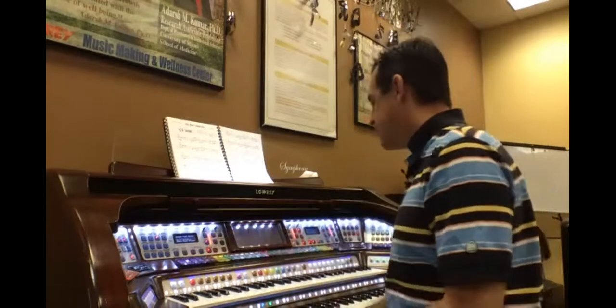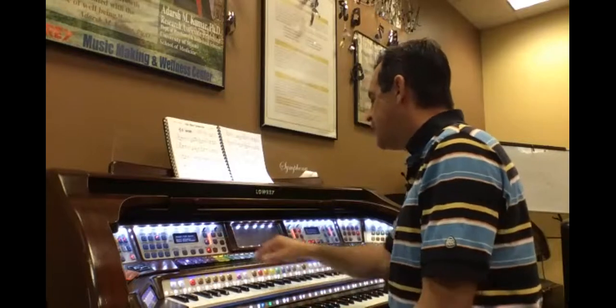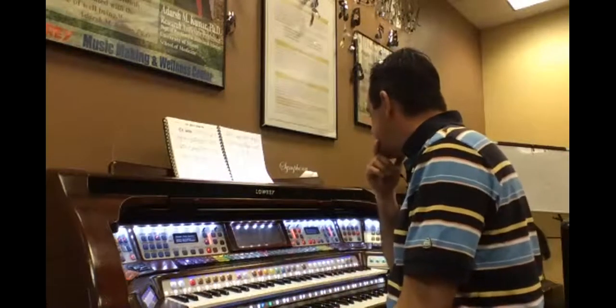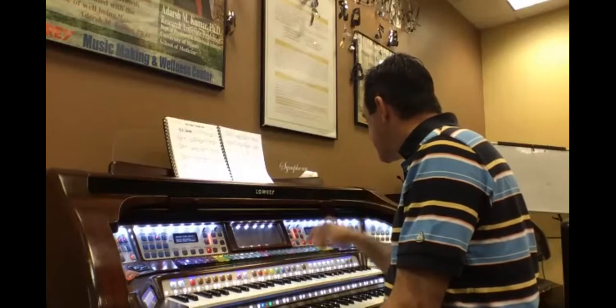Which works nicely, but if I want to take that same style and then let's put on a nice piano sound. That's what I was using there. Let's see.